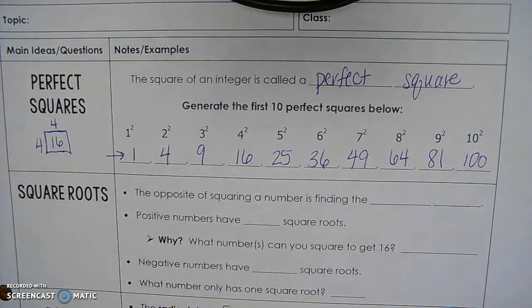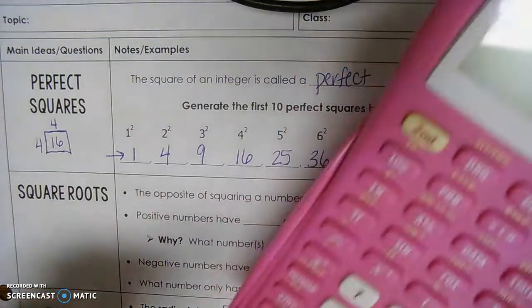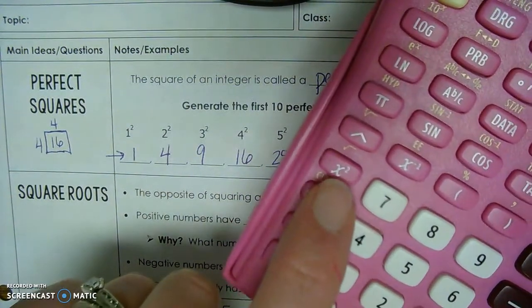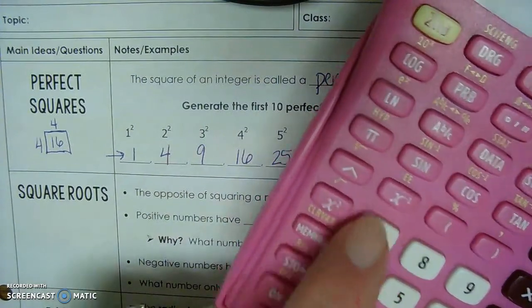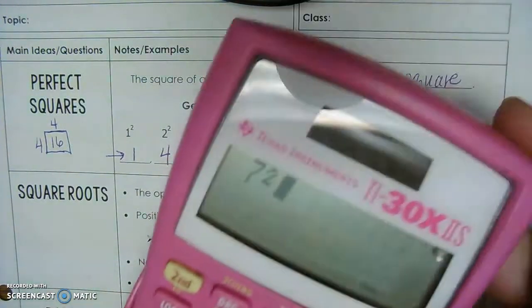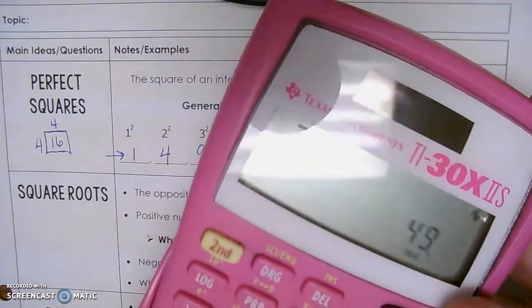So just a reminder, if you need to square a number on your calculator, you should have an x squared button. So for instance, if I wanted to do 7 squared, it would look like that. And then in your calculator, it looks like that with a 49.